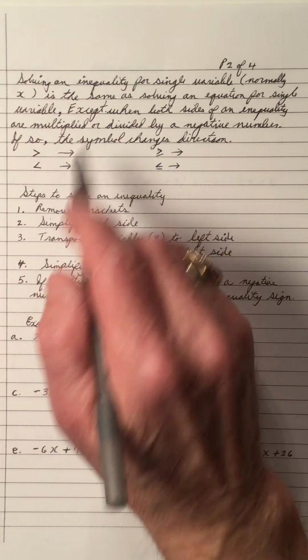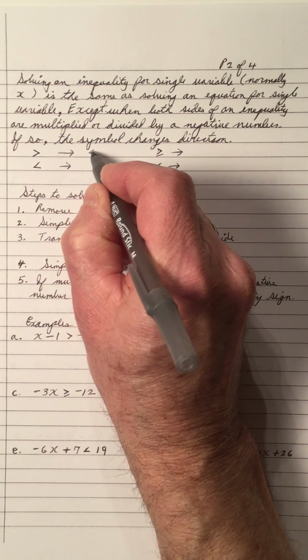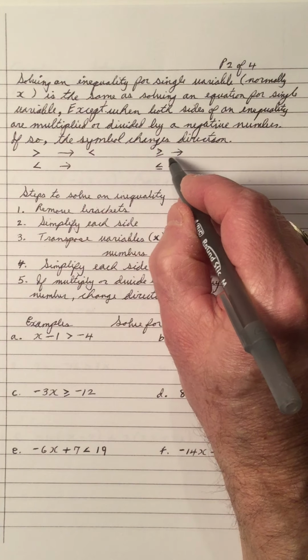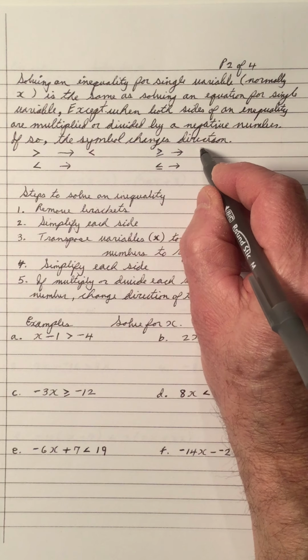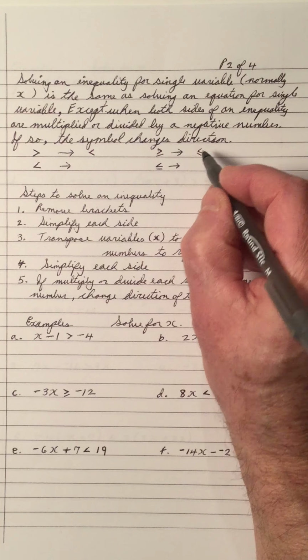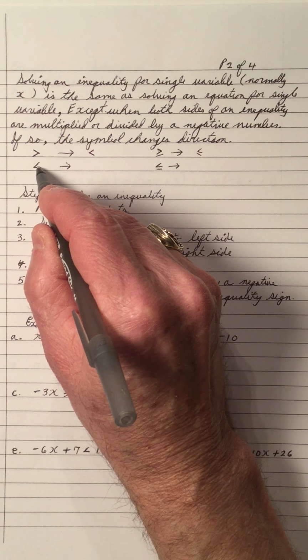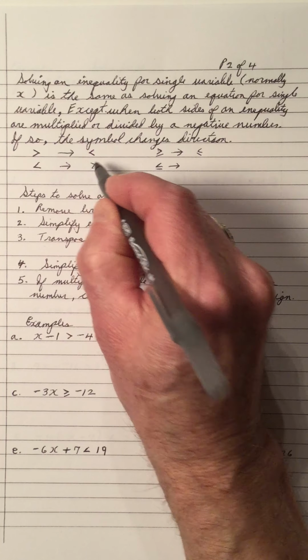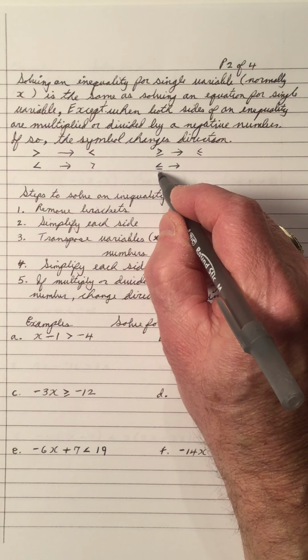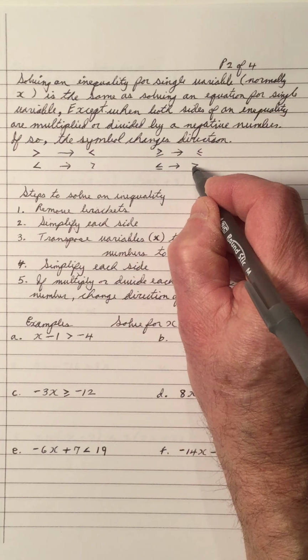Pointing to the right, greater than changes to less than, pointing to the left. Greater than or equal to changes to less than or equal to. Less than, pointing to the left, changes to a greater than. Less than or equal to changes to greater than or equal to.